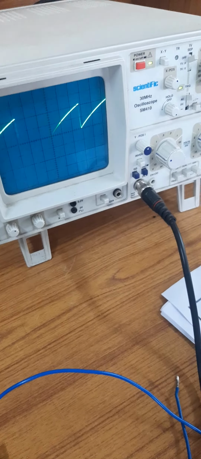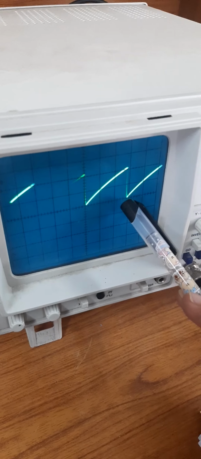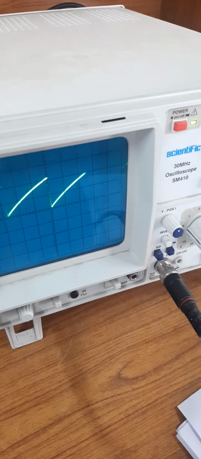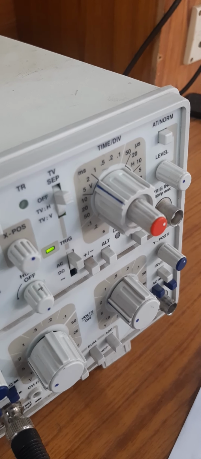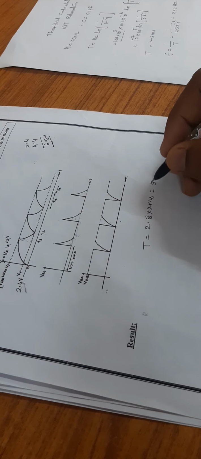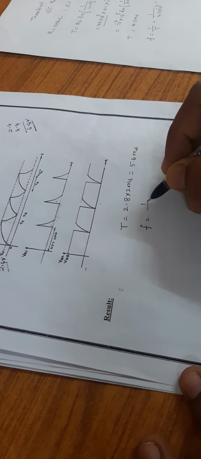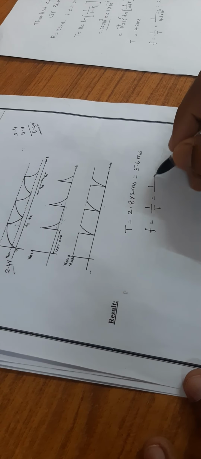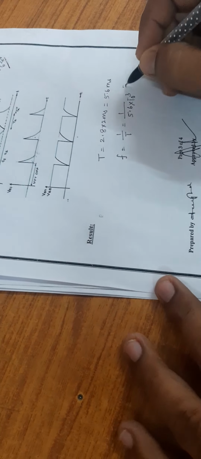Coming to the time period, it covers 1 unit plus 1, that is 2.8, and we multiply with the time per division. So T equals 2.8 into 2 milliseconds, that equals 5.6 milliseconds. To find the practical frequency, F equals 1 by T, that equals 1 divided by 5.6 into 10 power minus 3.